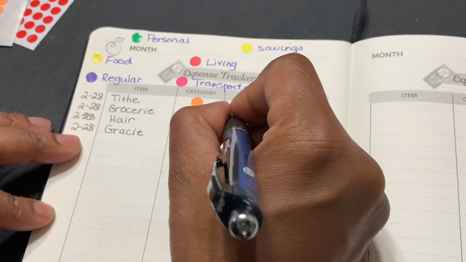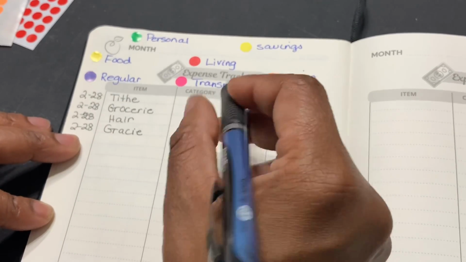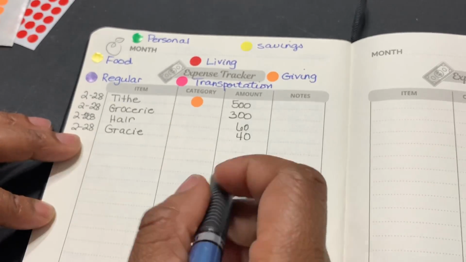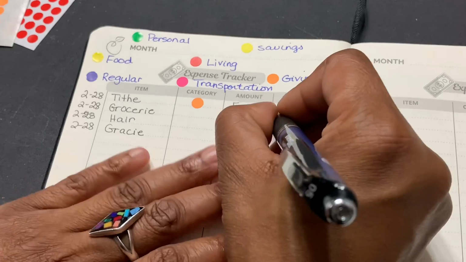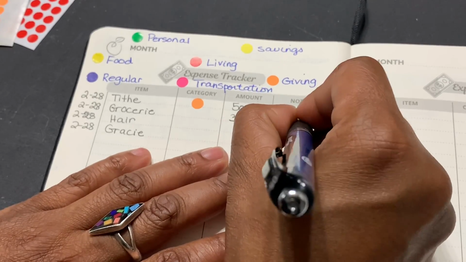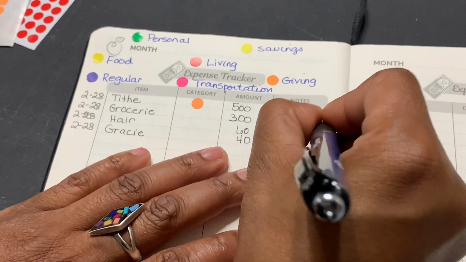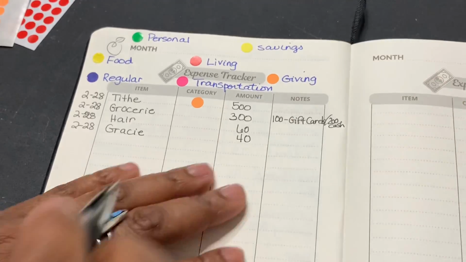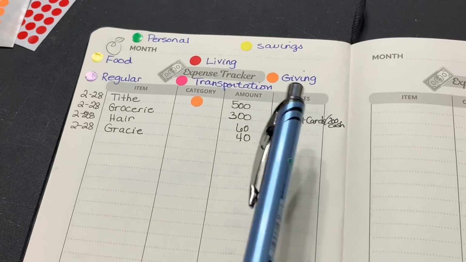So my groceries was $300. My hair was $60, and we did $40 for Gracie. Now for groceries, I'm gonna say $100 went to gift cards, and $200 to cash, because that was what I did for the groceries.